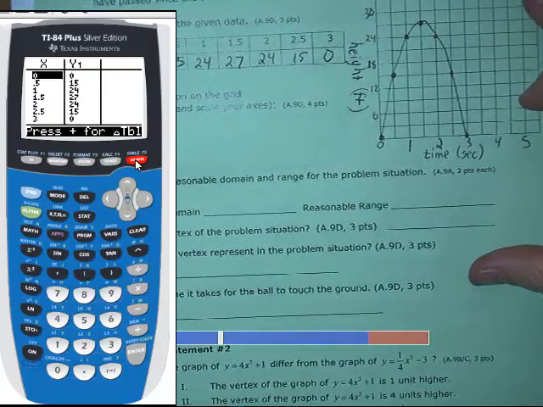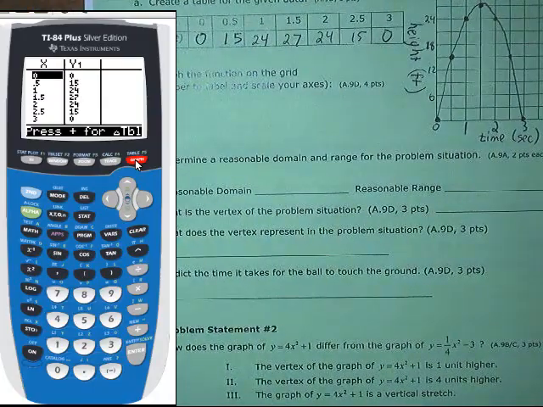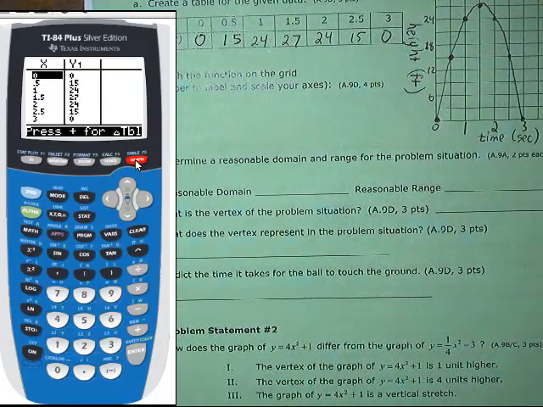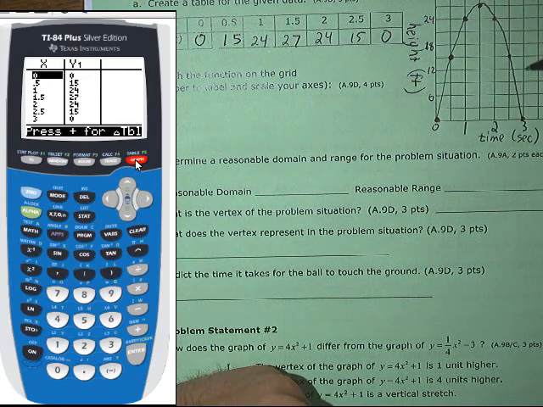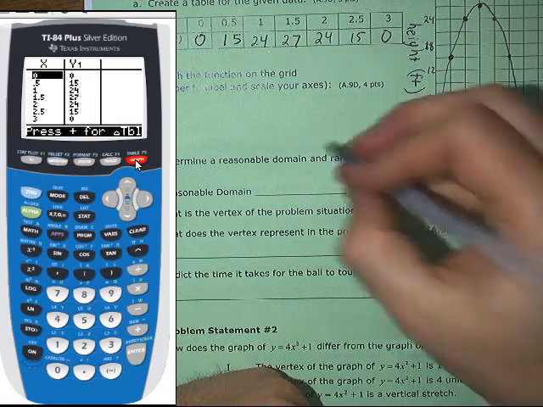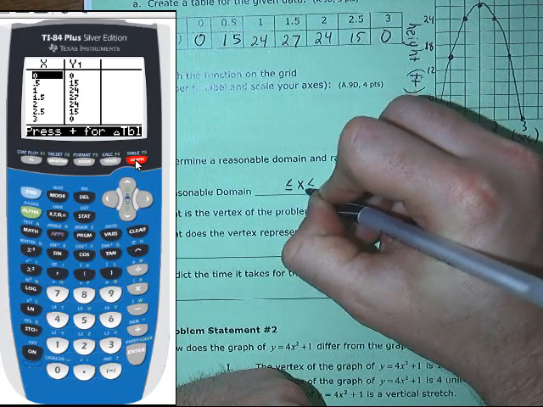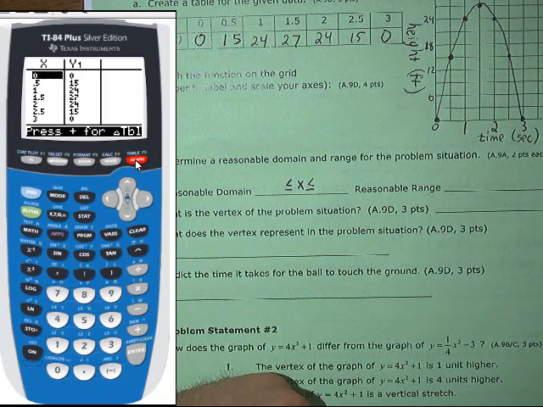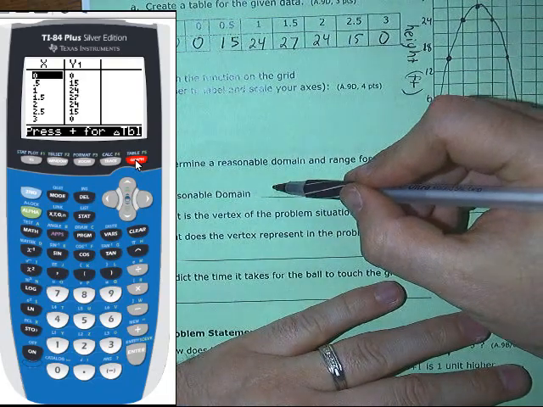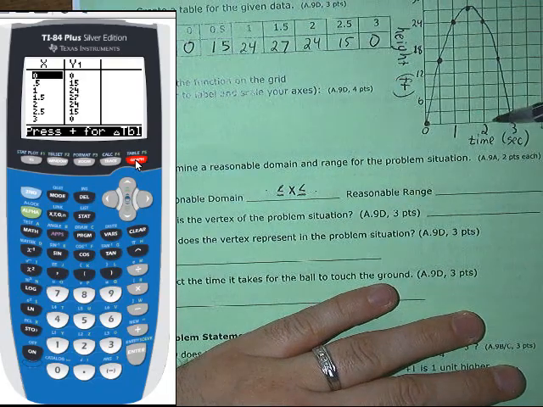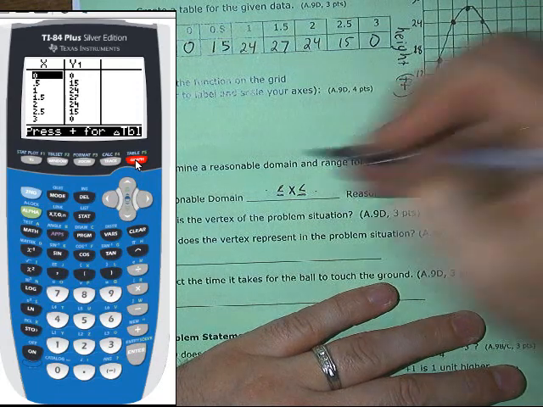Reasonable domain and reasonable range, part C. Reasonable domain. Anytime we have a problem situation, we have a situational domain. To do our situational domain, we start with the inequality sandwich. We're just going to put our smallest and our largest. Our smallest x value that we use is 0.